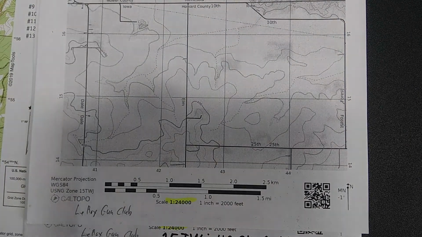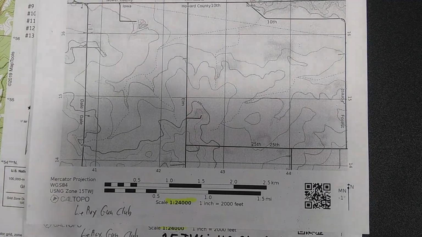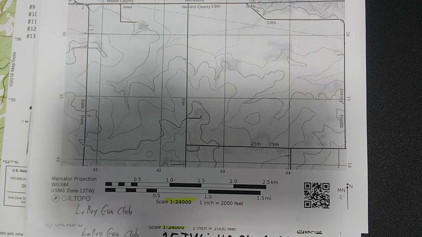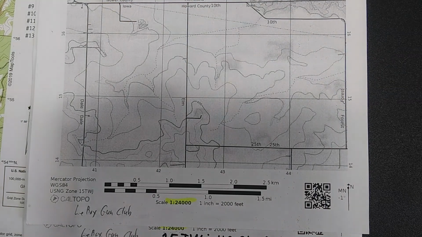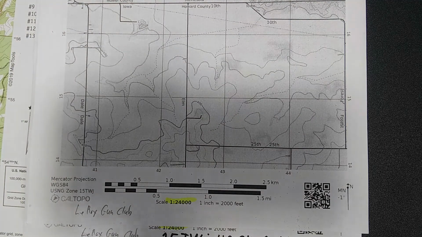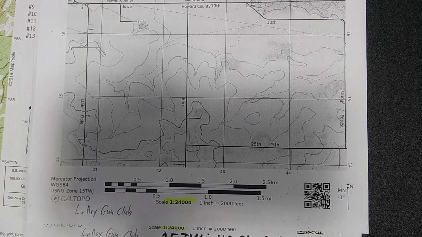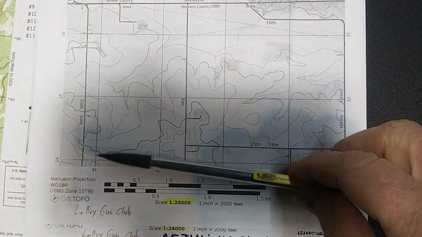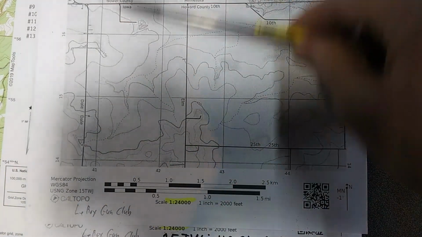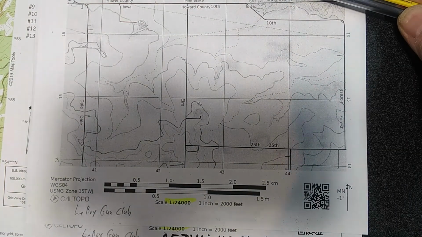Okay, we're going to start at the top of my little cheat sheet list here. Maps. There's several flavors of maps, but we're going to concentrate on the 1 to 24,000 and 1 to 50,000, because this is what I use. Right here in front of you is a printed map from caltopo.com, and it is in 1 to 24,000. And this area here, where is this? Oh, this is my Leroy Gun Club, right here at the end of my pencil.